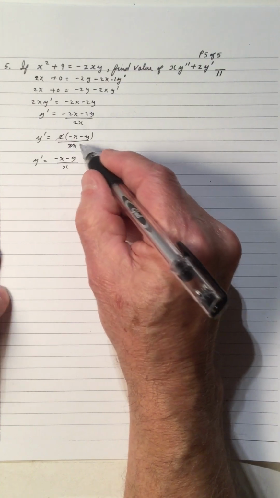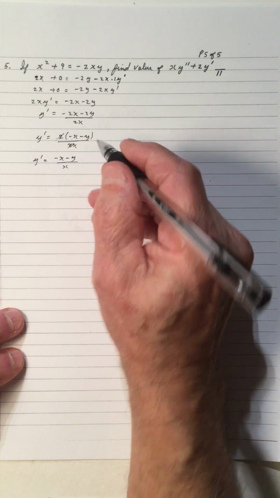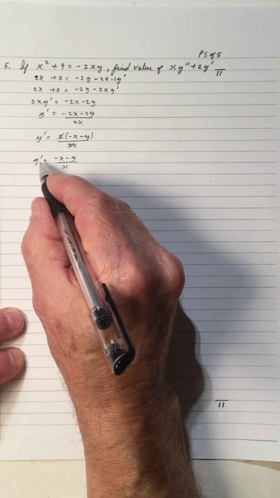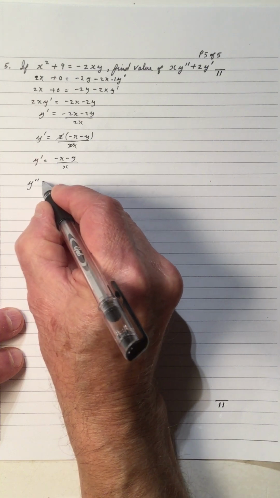The 2's cancel, not the x. Now that's what y prime is. So what is y double prime? Well, y double prime is the double derivative, so we'll do the derivative on this quotient.